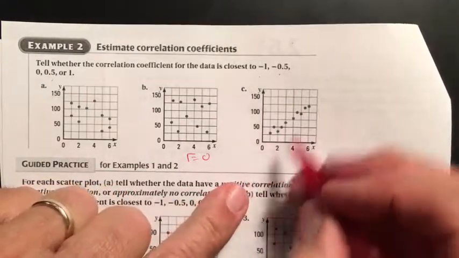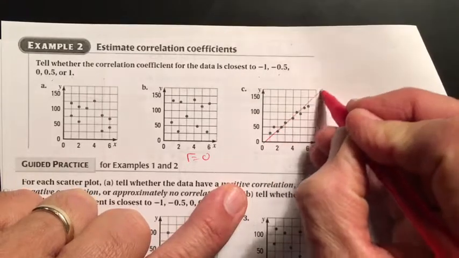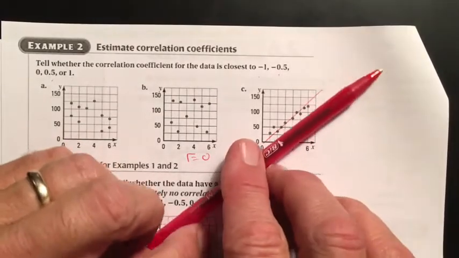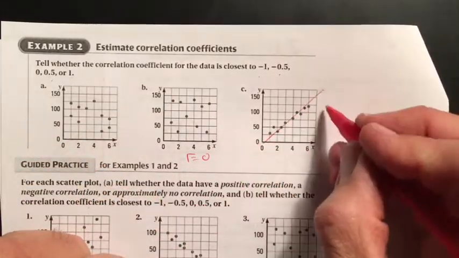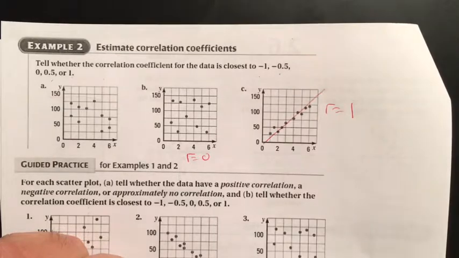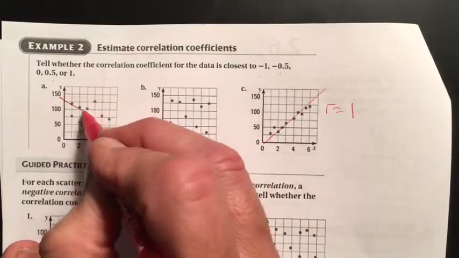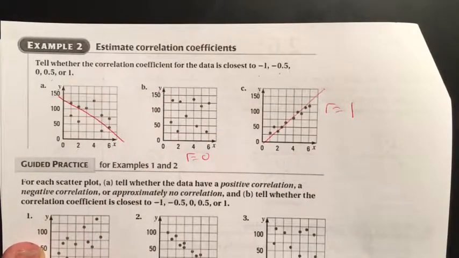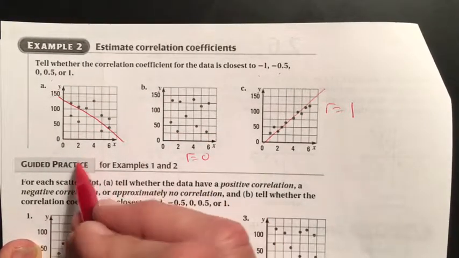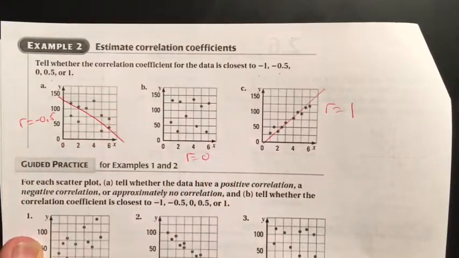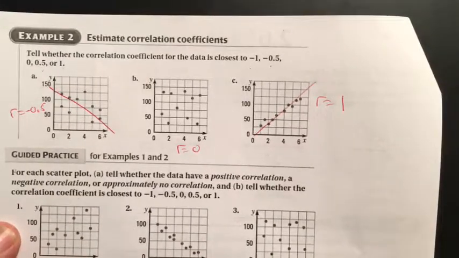On letter C, I can definitely see a trend of going upwards. As we increase x, we increase y. That is a very positive correlation. In fact, I'm going to say that's r equals 1. It's close to 1. It's probably a little less because it's not exactly on the line, but they're pretty close. Let's go back to letter A now. If anything, these sort of come down in a negative direction. Not great. So I'd probably give this r equals -0.5. A half. That's at best. Those are pretty poor points.